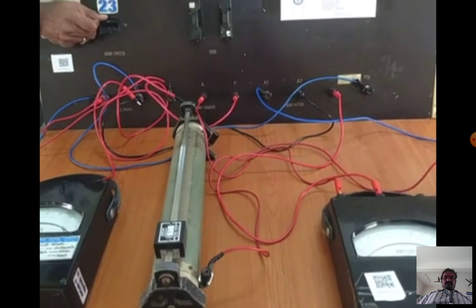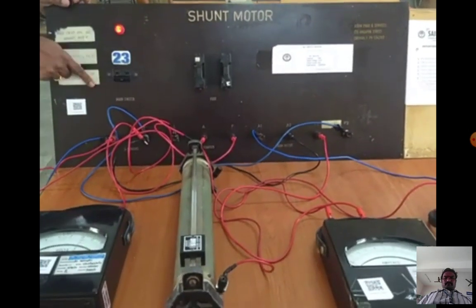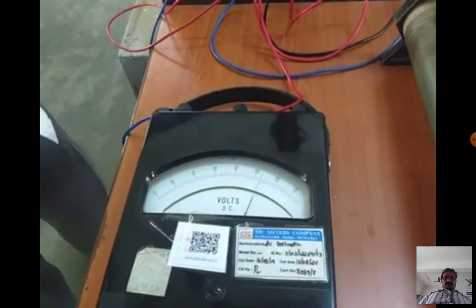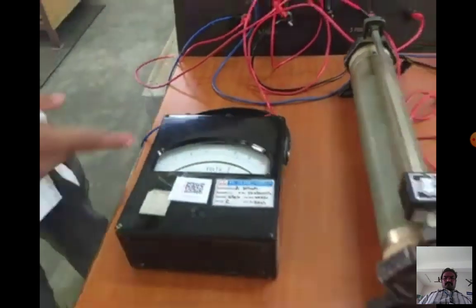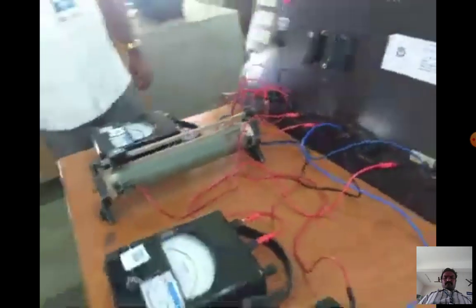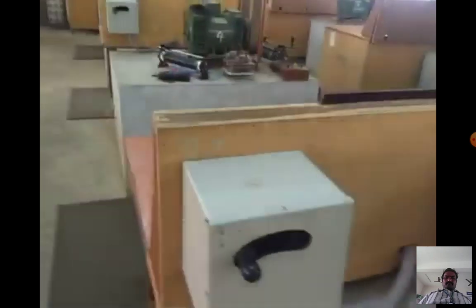Here we should switch on this switch. It's the main switch. Once you switch it on, you can see the voltage present in this DC motor. Then you should switch on the 3-point starter slowly.